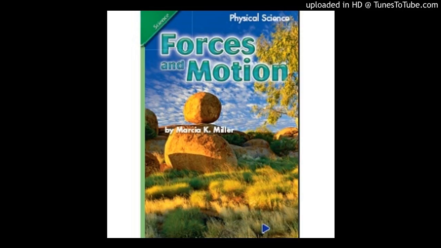How does gravity affect objects? Gravitational force. Life on Earth depends on gravity. Throw a ball into the air. You know it will fall back down. Earth's gravity pulls all objects on Earth toward its center. Gravitational force is the force of attraction between any object and every other object in the universe.